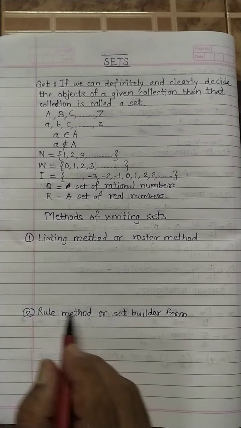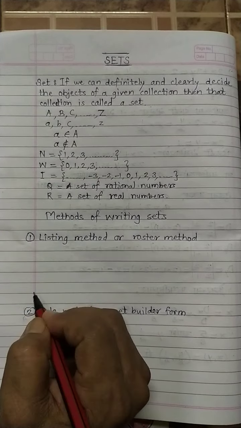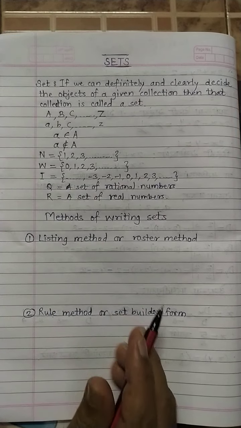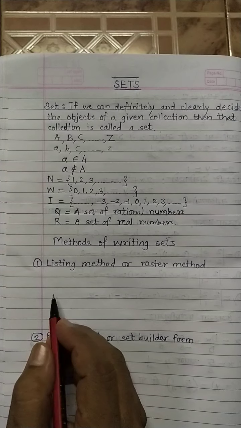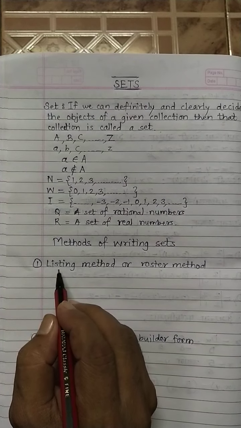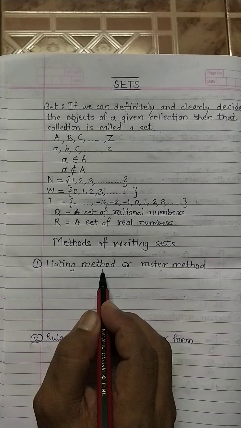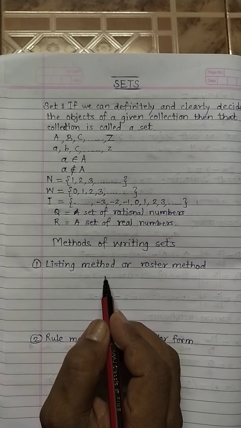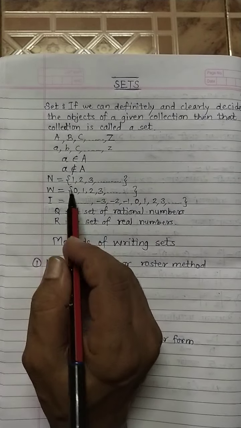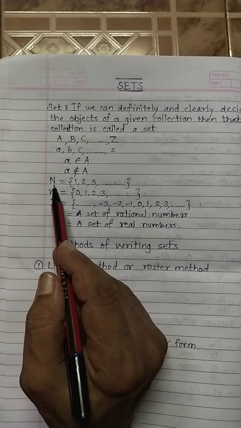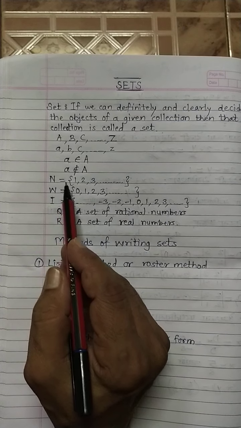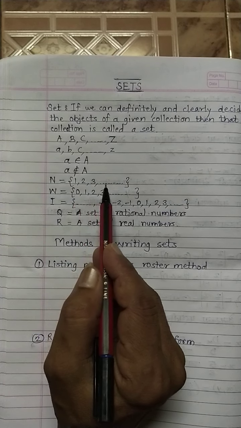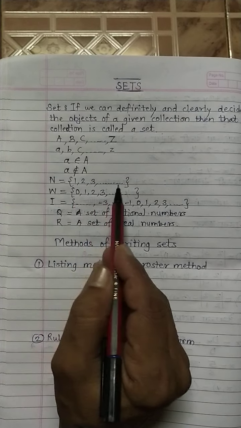Now, how actually these methods are, we can see about them. In the first method, means listing method, we can write all the elements of a set in curly brackets. Means let us see here, set N is equal to 1, 2, 3. These are the elements or members of that set.